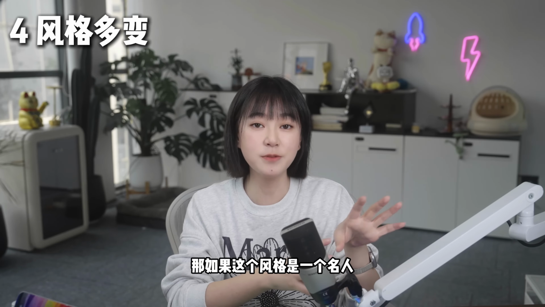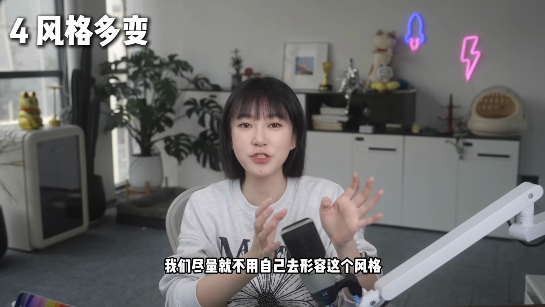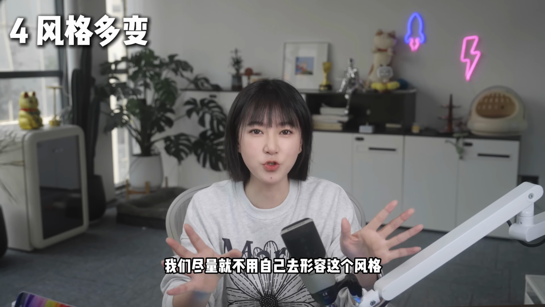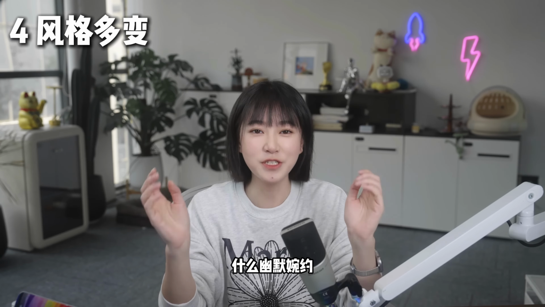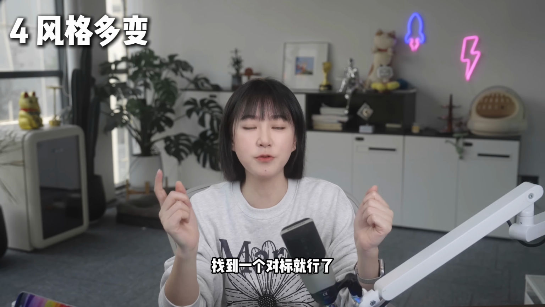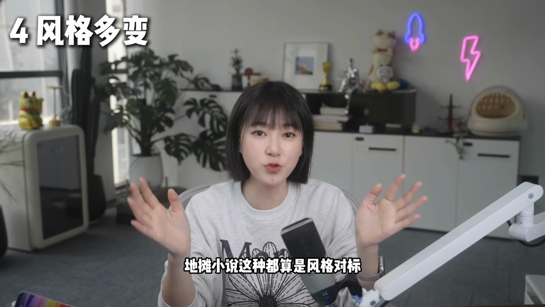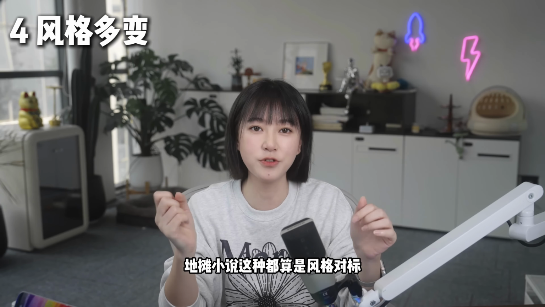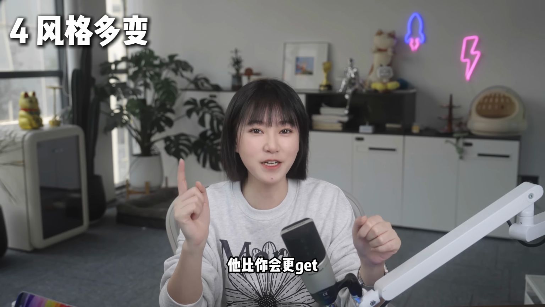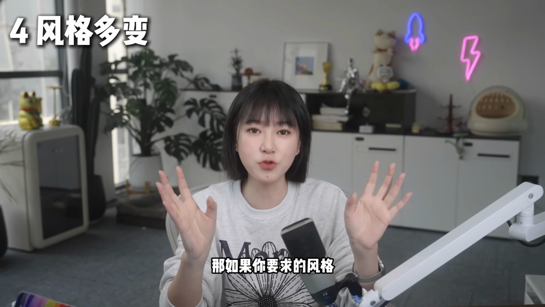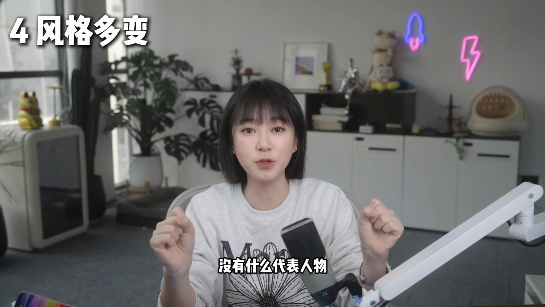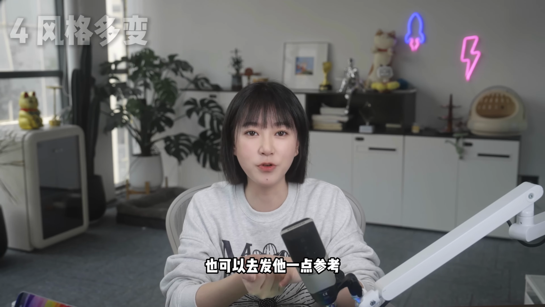Now, if this style is based on a celebrity, we should try not to describe the style ourselves, like calling it humorous or gentle. Don't put too much faith in your own vocabulary. Just find a reference point to match. Things like Bilibili bullet comments, Baidu Tiba, or street stall novels all count as styles. Using them as references helps the AI understand your intended style better than describing it yourself. If your style doesn't have a representative figure, you can also give examples as references.